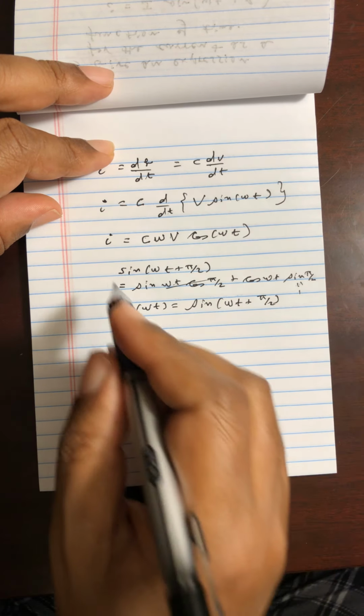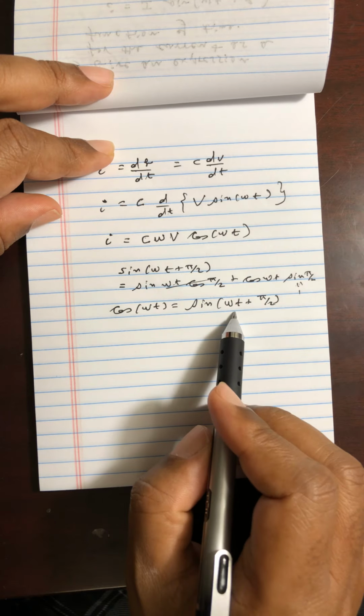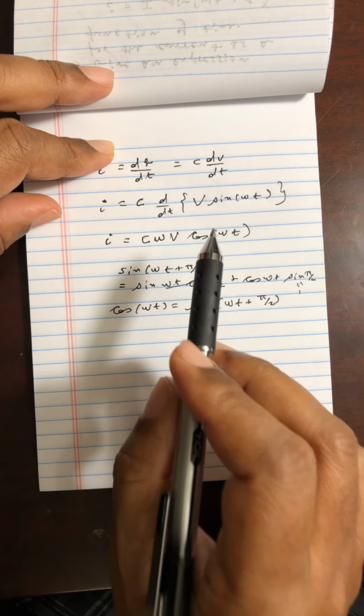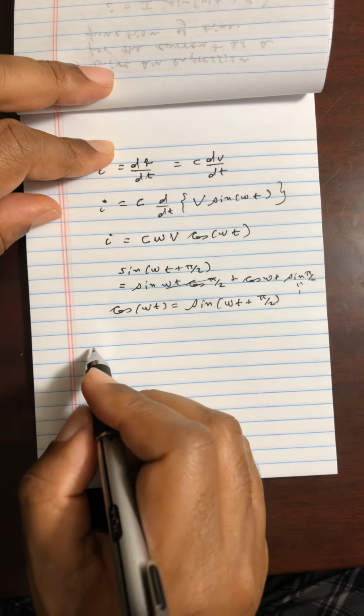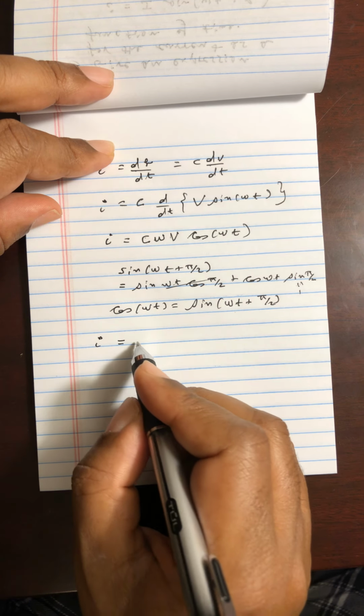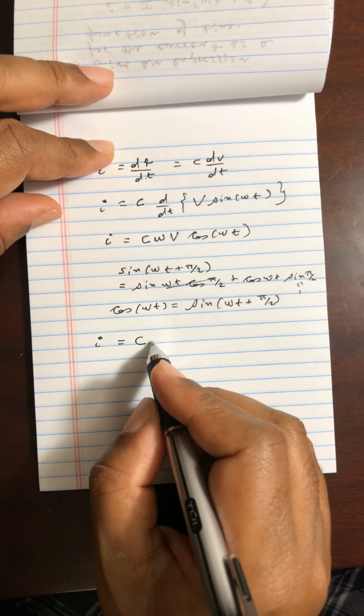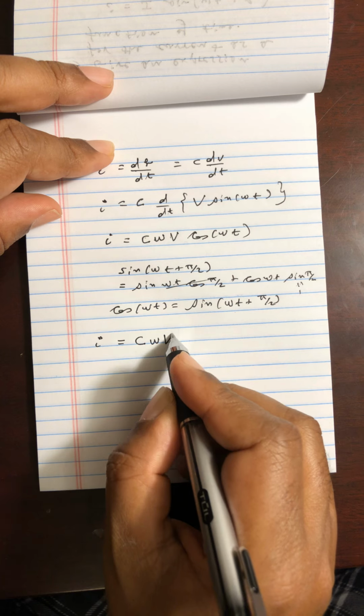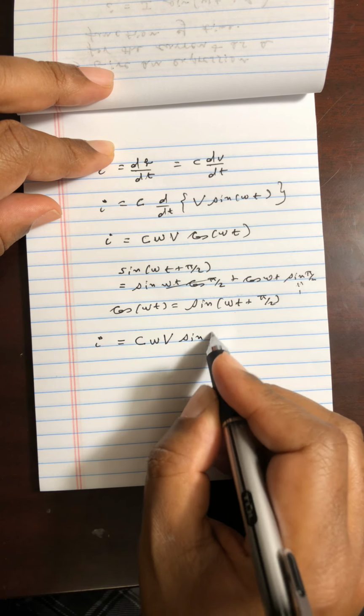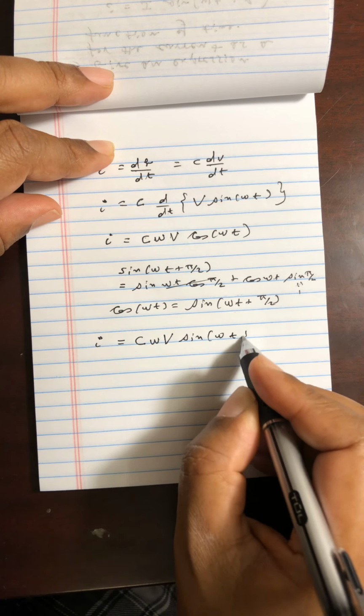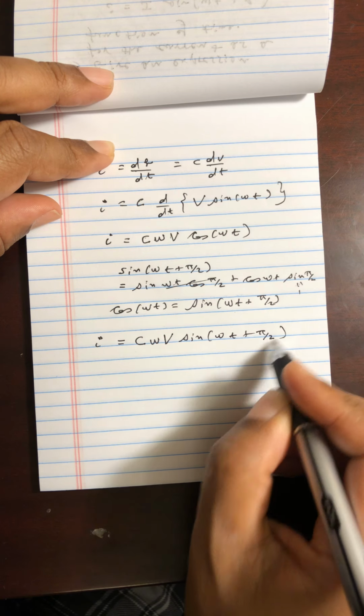Using sine omega t plus pi over 2, we can write the instantaneous current as capacitance times angular frequency times the voltage amplitude times the sine of omega t plus pi over 2.